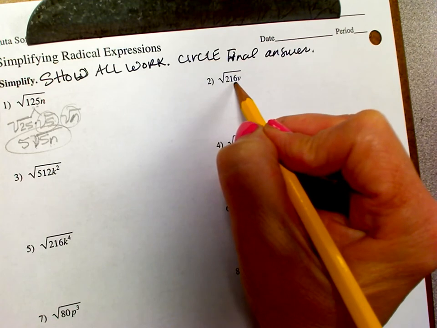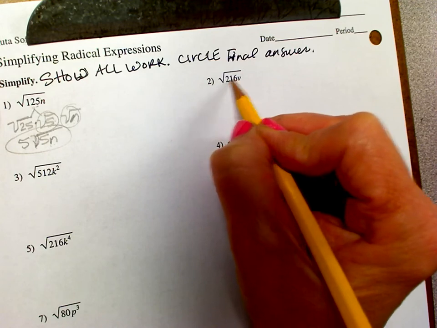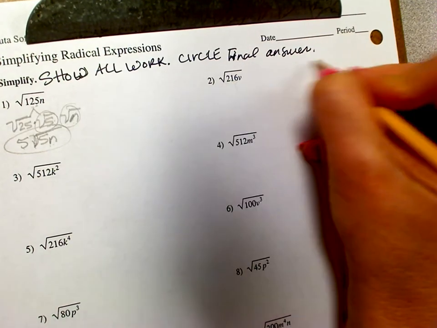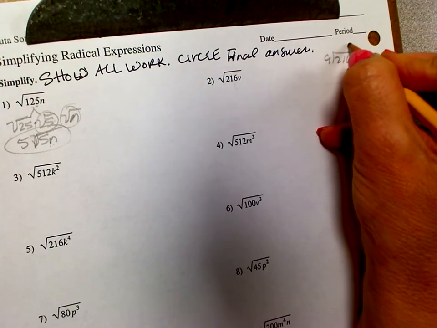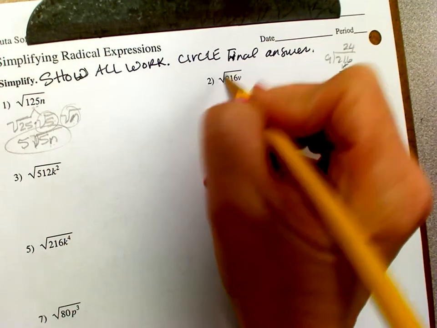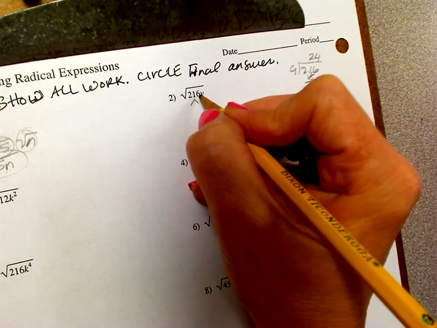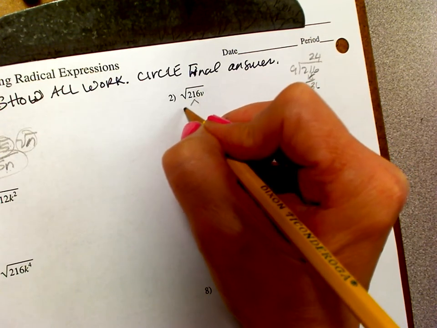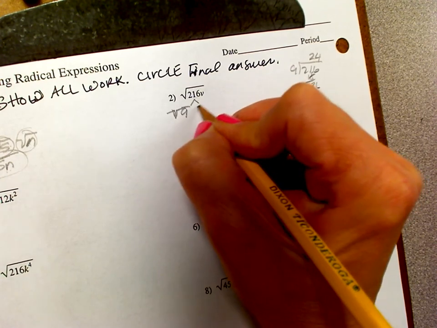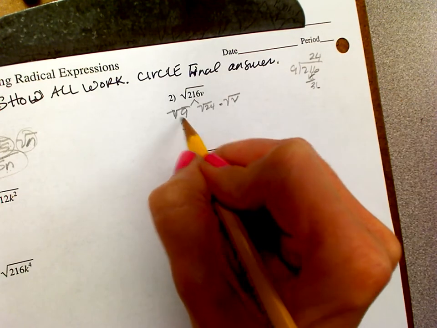All right, this one. 216. Well, I know 2 goes into it. Does 3? 3 plus 6, 9. Oh, 9. Okay, so there's a square root of 9 right there if you want. So you can do that and then figure out what 216 divided by 9 is. That is 2, that's 18, that's 36, that's 24. So there's a lot of ways you could break down 216. You can do by 2, you can do by 3, you can do 9. So square root of 9, because that's a perfect square, times square root of 24 times square root of v. Well, that's 3, so I'm done with that.